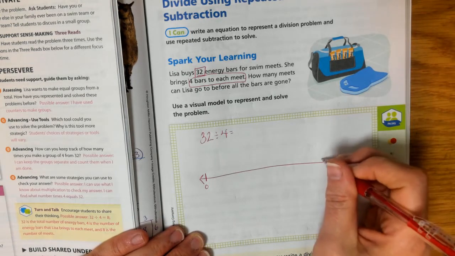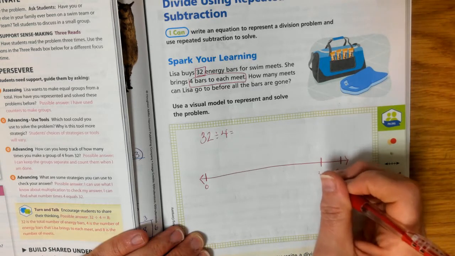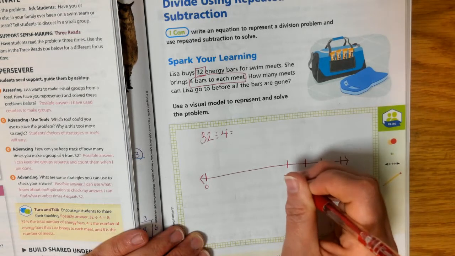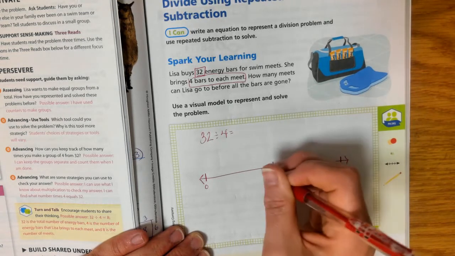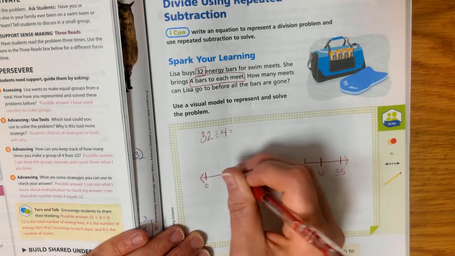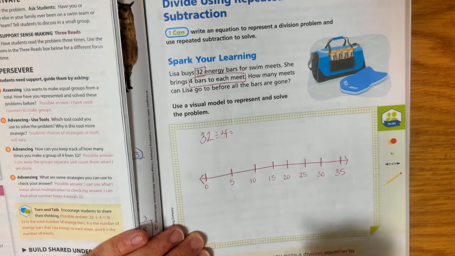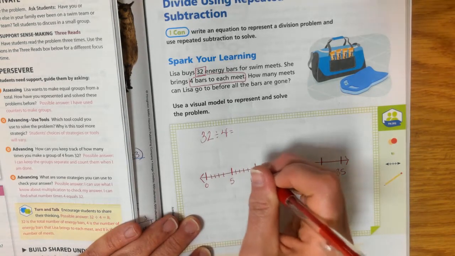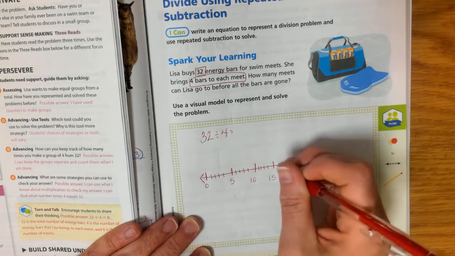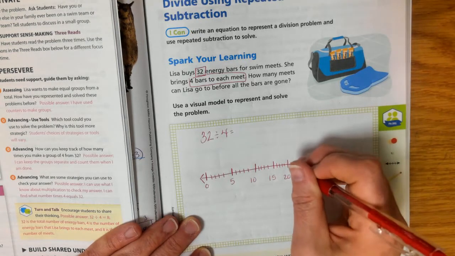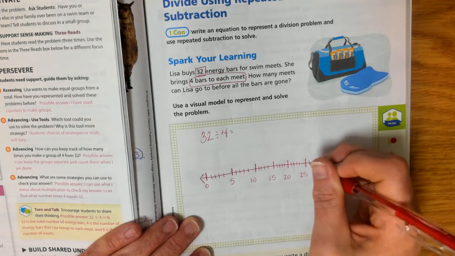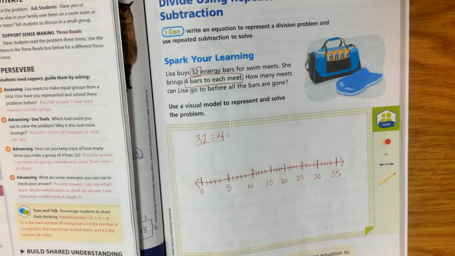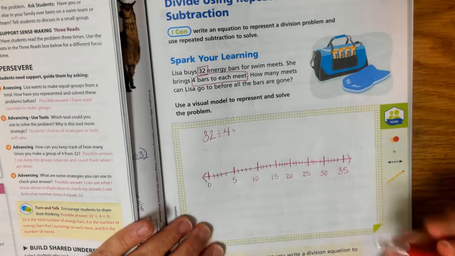So 35, 30, 25, 20, 15, 10, 5. Right? Then I need 1, 2, 3, 4, 5, up to 35. So we're starting at the number 32.